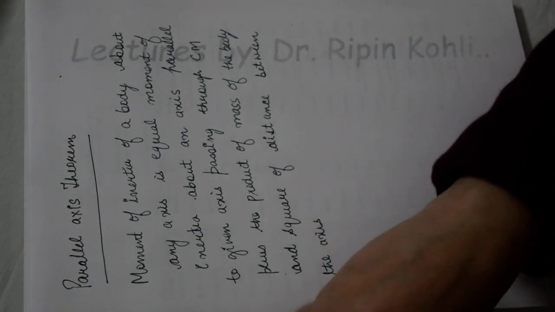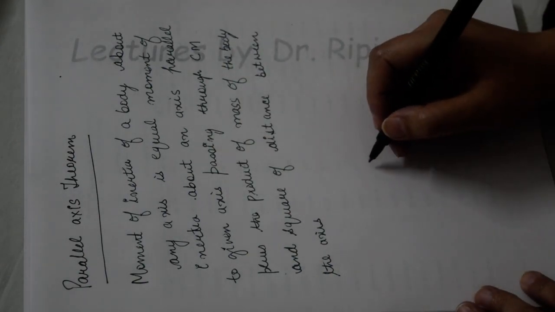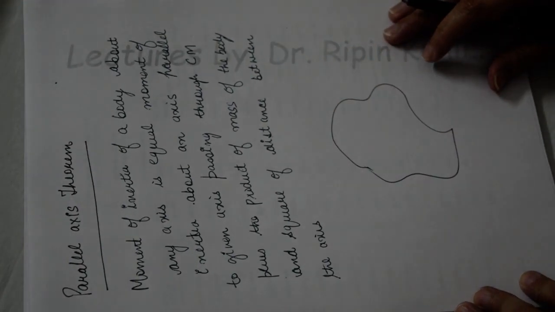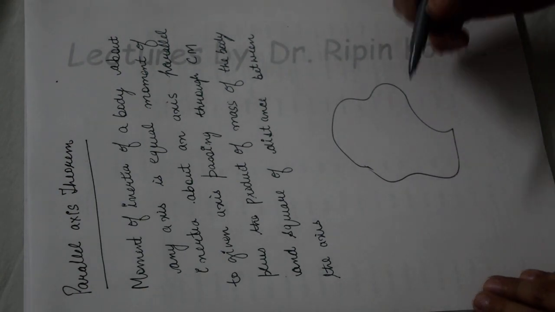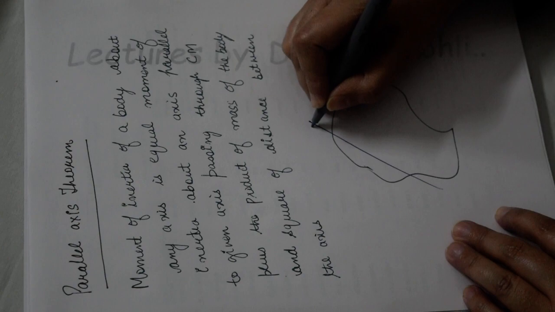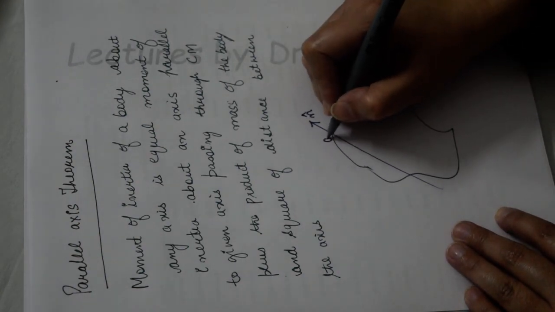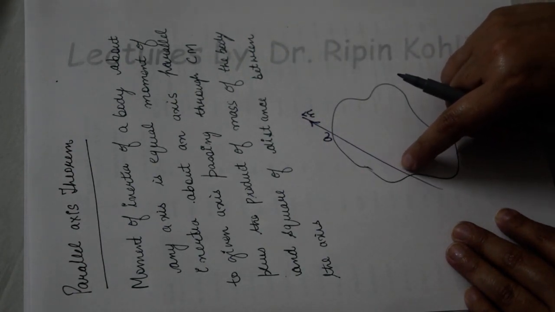Now I will explain this theorem one by one. If I have this planar body and I want to find the moment of inertia about any axis, let this be n cap, let this be axis A, then what will be the moment of inertia of this body?